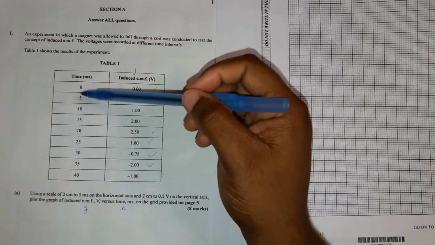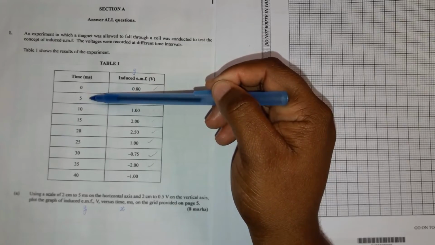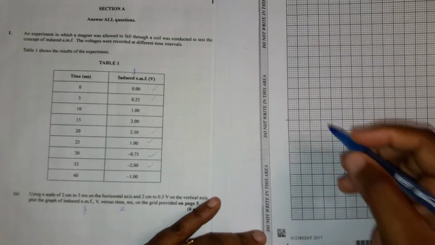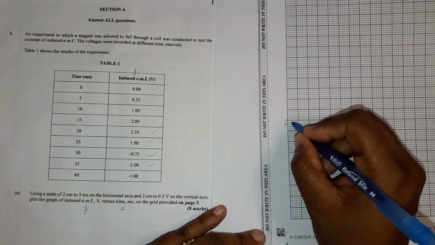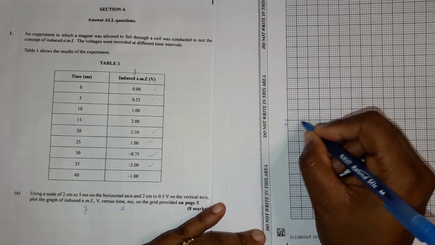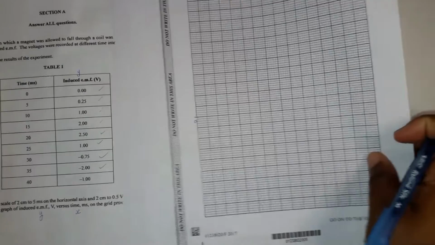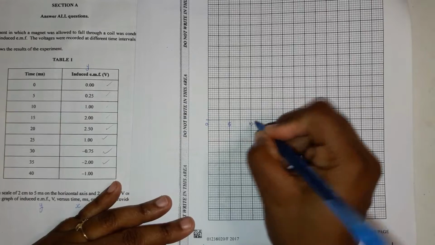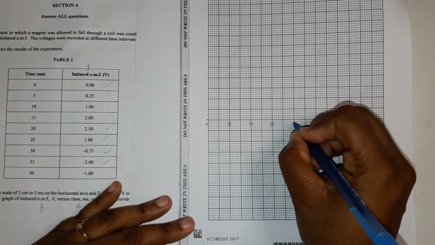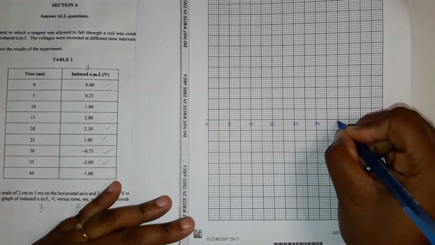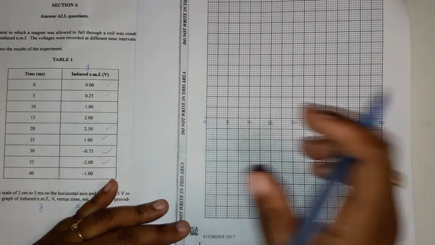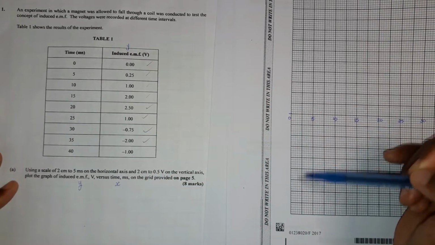So we're looking at our time, and the time is going 0, 5, 10, 15, 20, 25, 30, 35, 40, right? So it's going in 5s anyway. So we could go 0 from here. One of these is 1 centimeter, so 2 will make 2 centimeters. So we're going to go across. So we have 5, 10, 15, 20, 25, 30, 35, 40. Probably asking where I started here, and that's because we have negative numbers here. So we have to make space for the negative numbers.